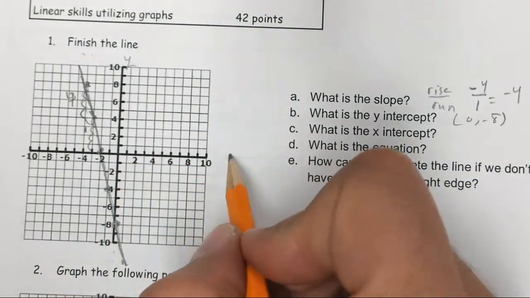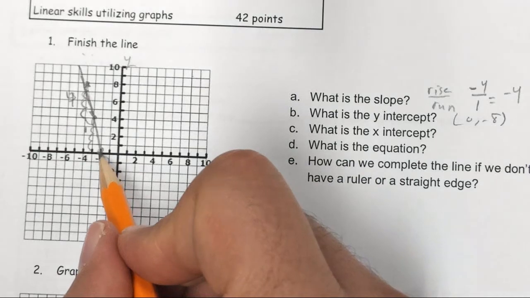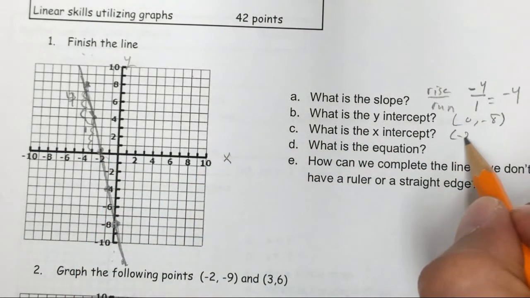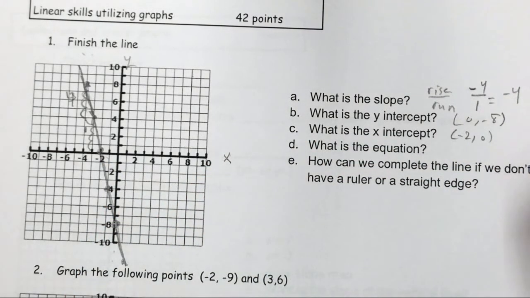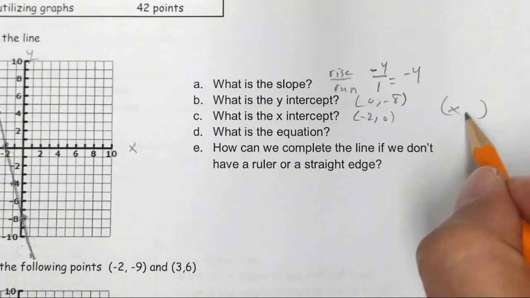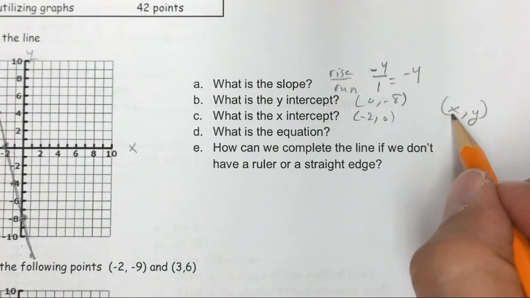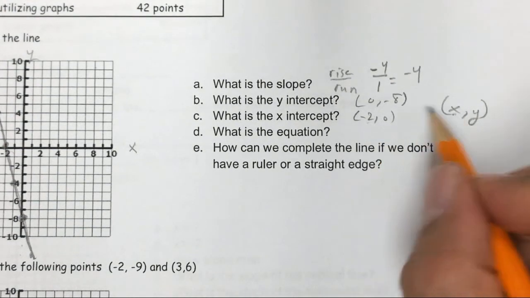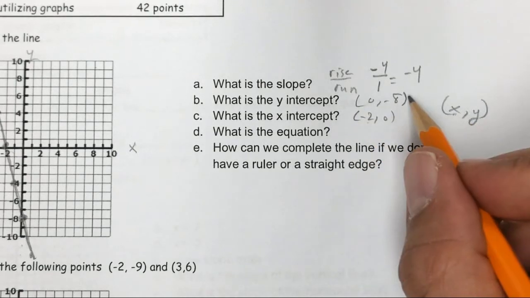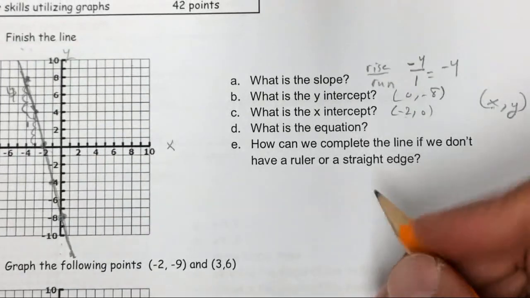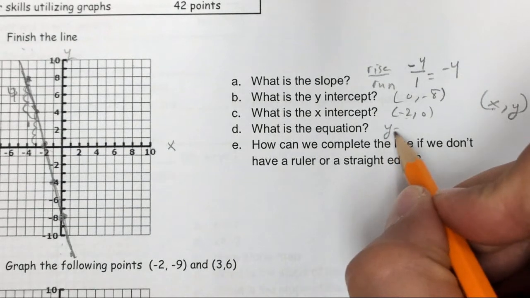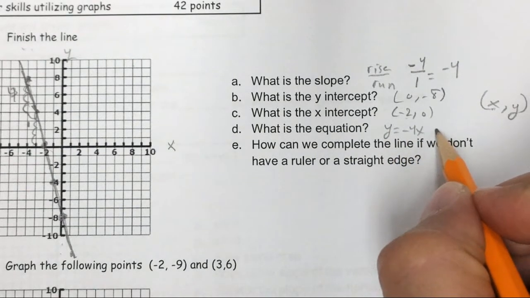X-intercept. Well, the x-intercept is on my x-axis right here. Notice it's at -2. Again, -2, 0. Remember, these are x and y's. If it's an x-intercept, the number goes there in the x. If it's a y-intercept, the number goes there in the y. So it's really easy to remember. What's the equation? Well, the slope is -4, and the y-intercept is -8.